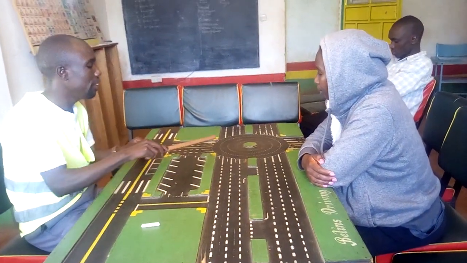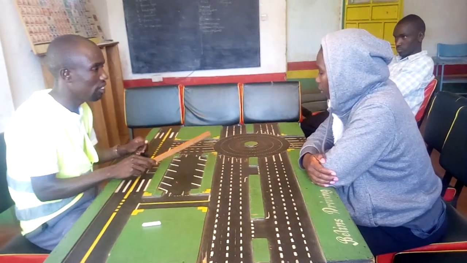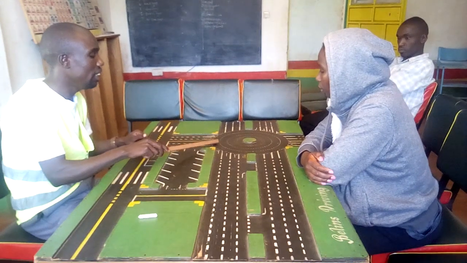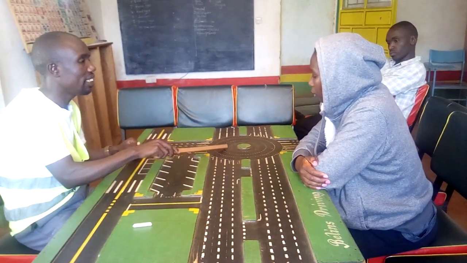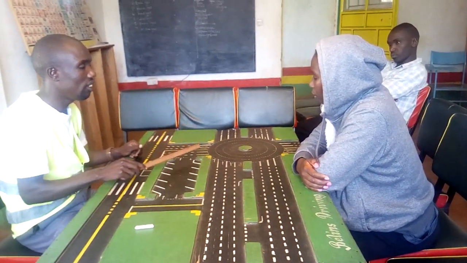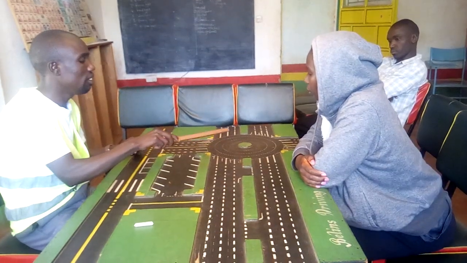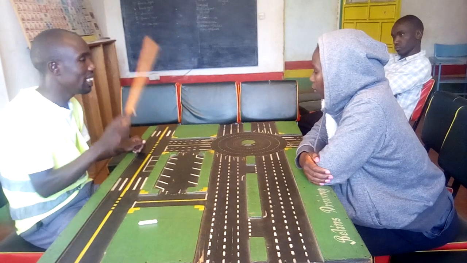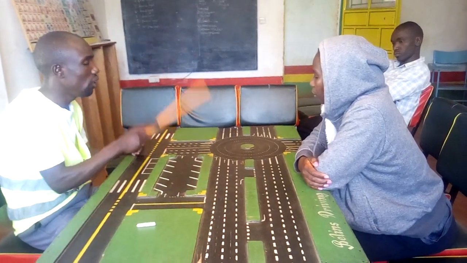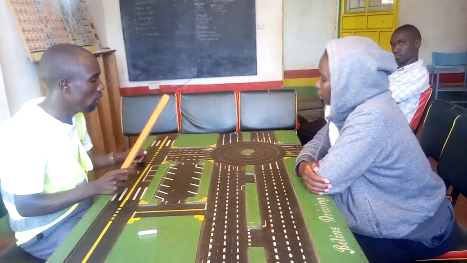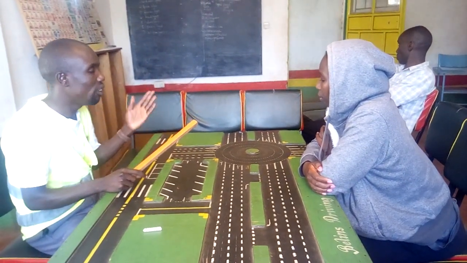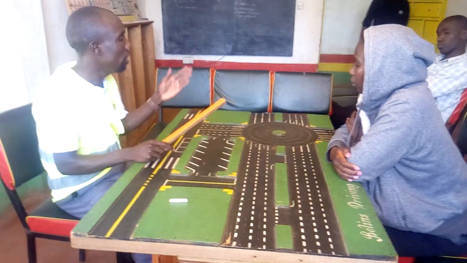So we also have parts of the roundabout, or features of the roundabout. We have lanes or spaces within the roundabout. A lane is a path followed by the motor vehicle, or a lane is a space in between the lines. They are 4 in number.